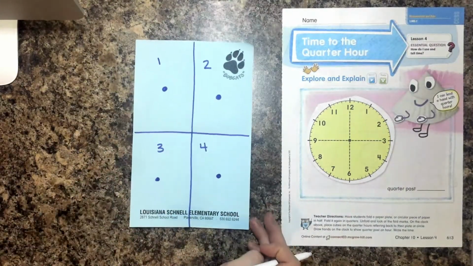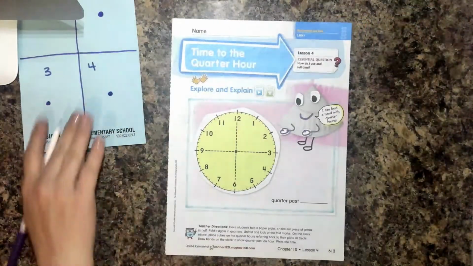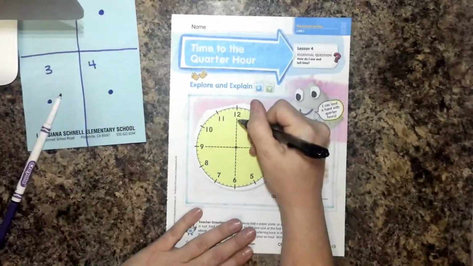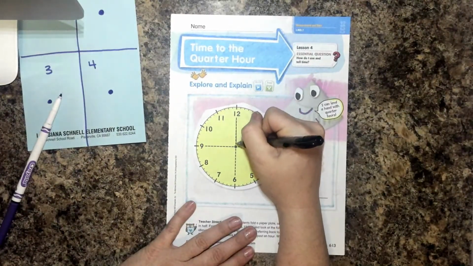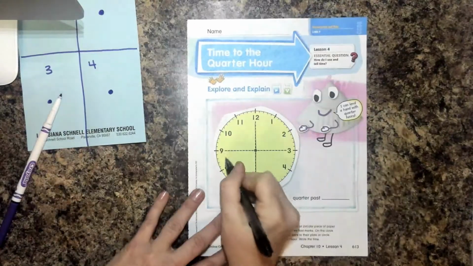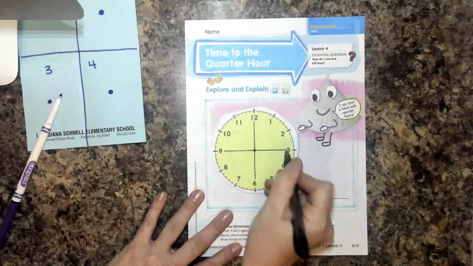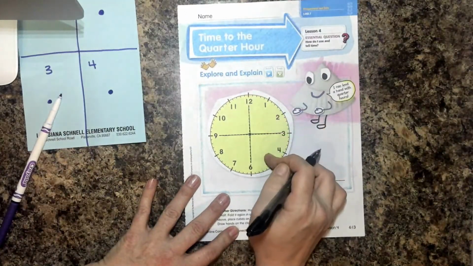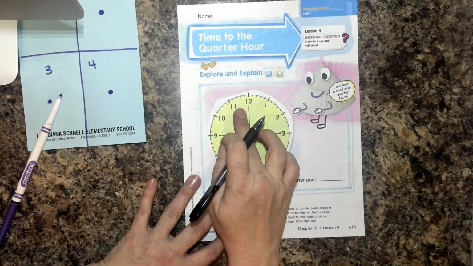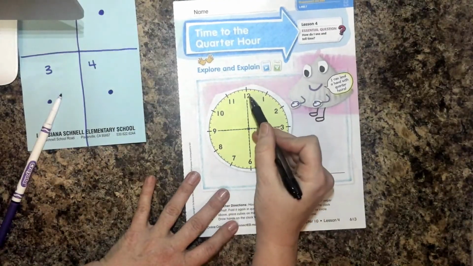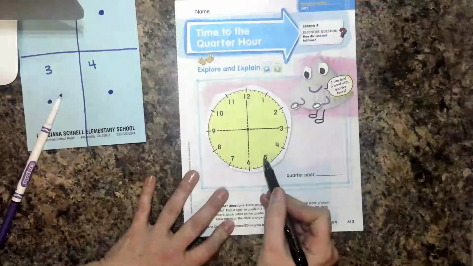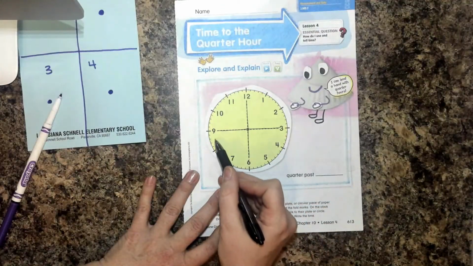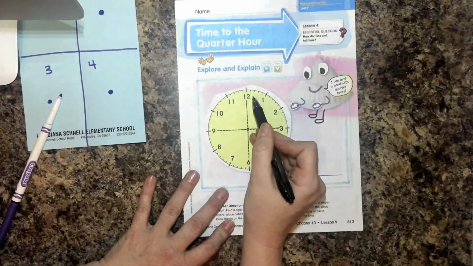Okay, so I wanted to show you that. Now what we're going to do is look at our clock here. We have our clock and we can separate our clock into quarters. So we go top to bottom and then we go across. This is 1, 2, 3, 4 quarters. Because remember, when we're moving on an analog clock, we always move in number order. 1, 2, 3, 4, 5, 6, 7, 8, 9, 10, 11, 12.